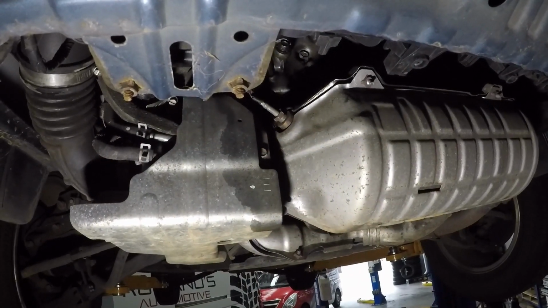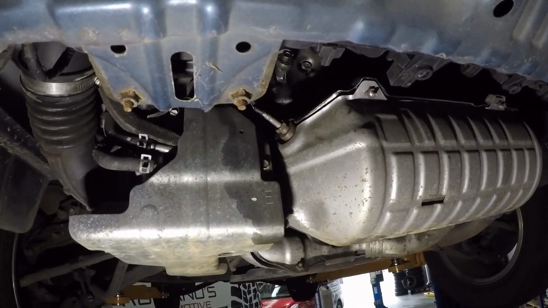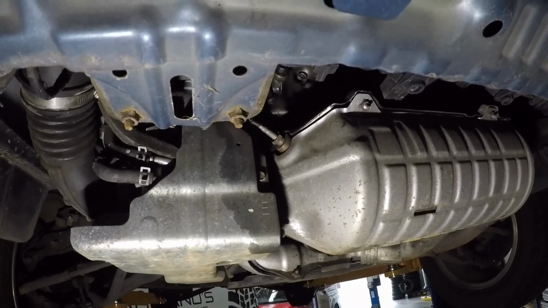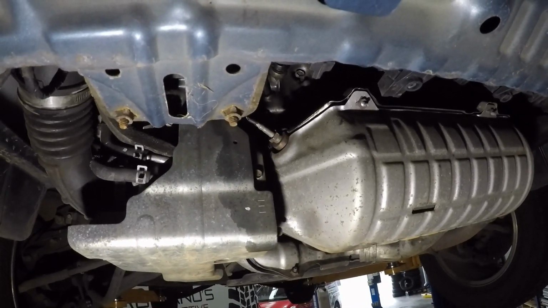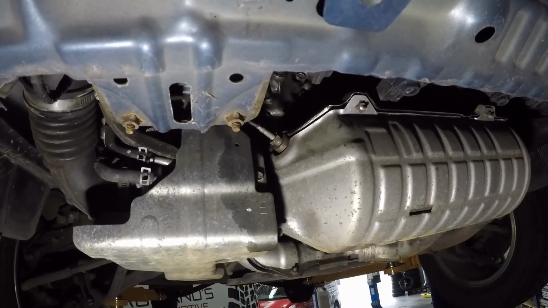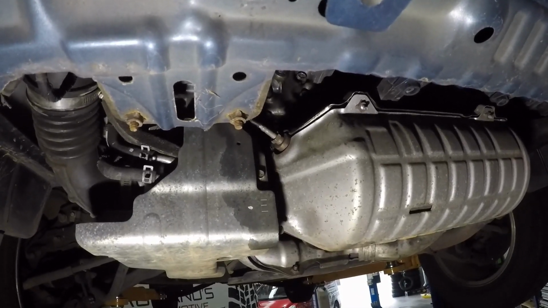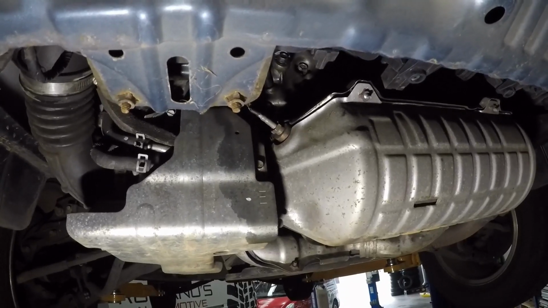So yeah, I hope that helps you in diagnosing blocked DPFs and what to do with them, because there's definitely a lot of factors involved, and you really need to get this right before you do anything like a regeneration to avoid any comebacks or the customer being upset.